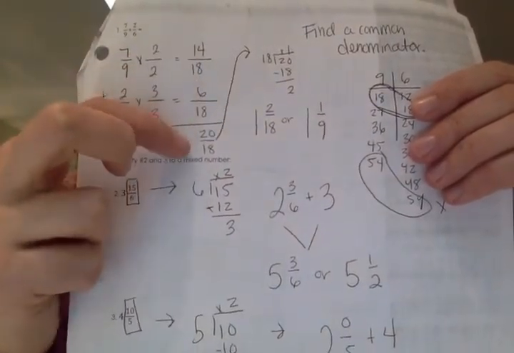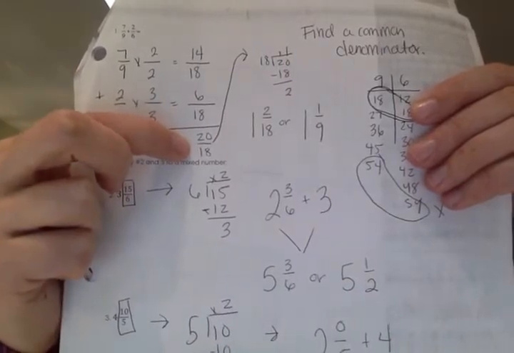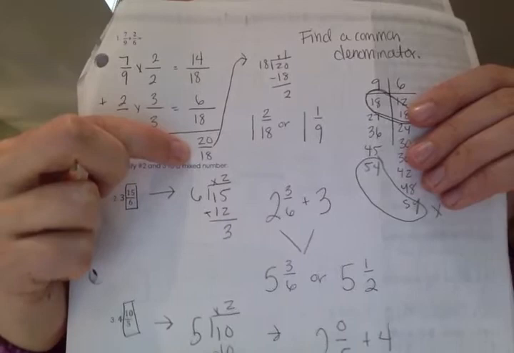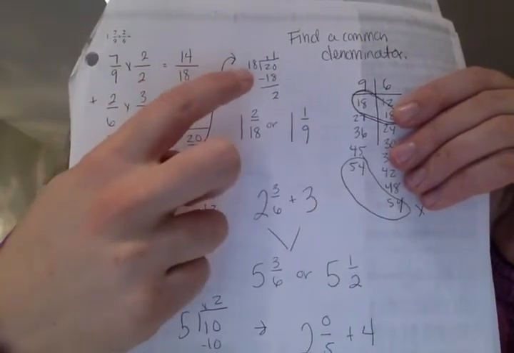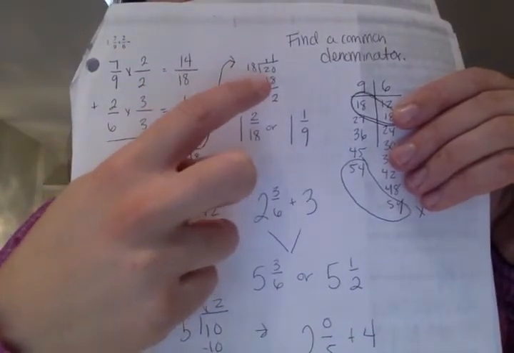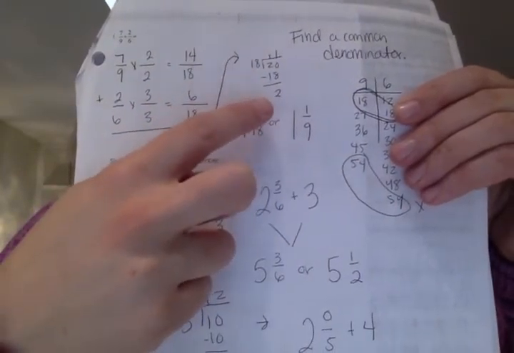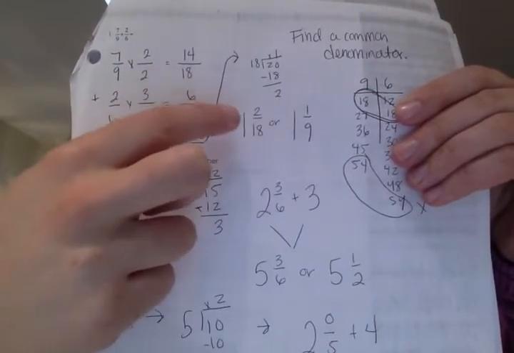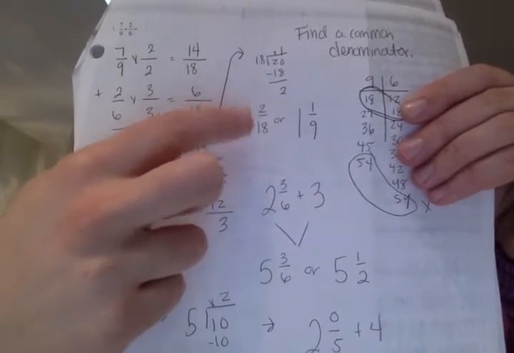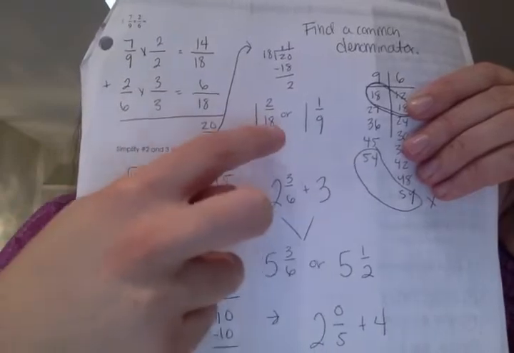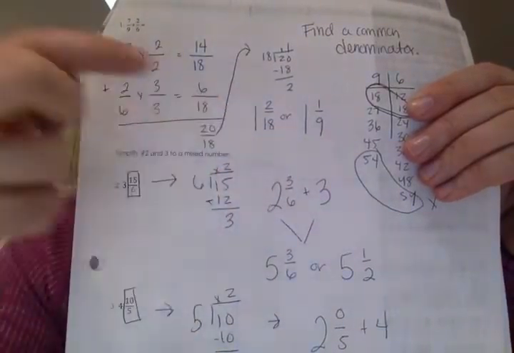When I add them together, I get 20/18. I can't stop there because that's an improper fraction. So I figure out how many times can 18 go into 20. Once. 1 times 18 is 18. I have 2 left over. So my answer as a mixed number is 1 and 2/18. I can divide the top and the bottom by 2, and that would give me 1 and 1/9 in simplest form.